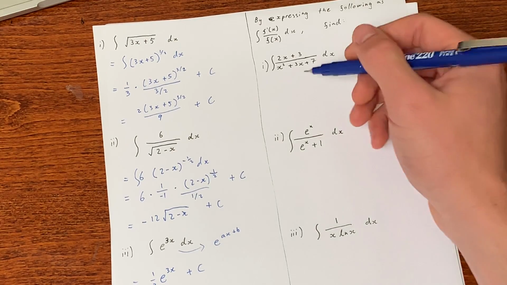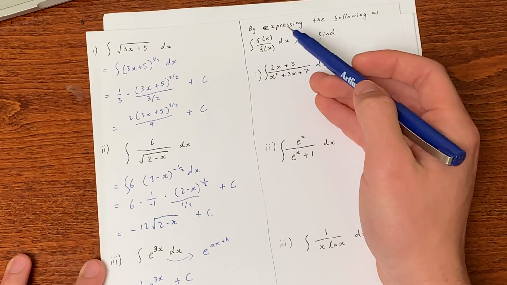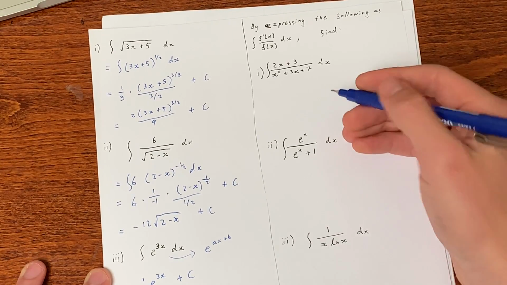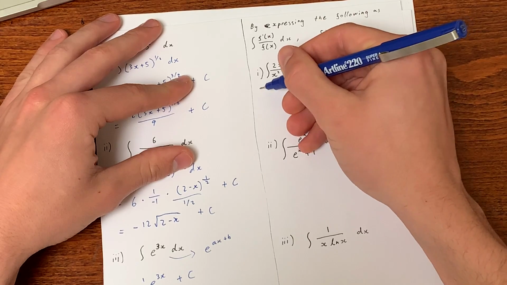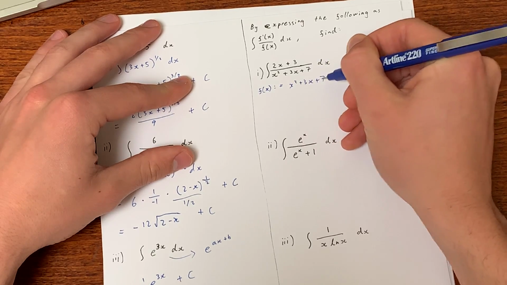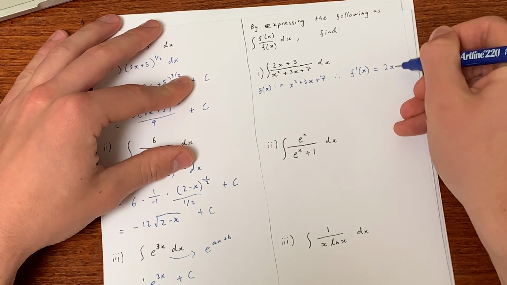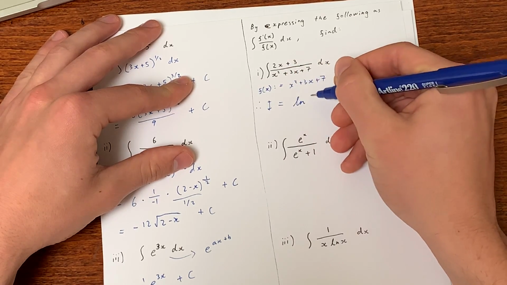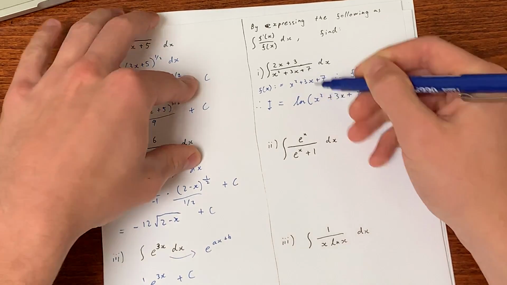These integrals here we can all do by applying this formula. We notice up the top, it gives us a bit of a hand: by expressing the following as f dash x on f of x, find these integrals. So in the first example, it's already pretty much done for us. If we let f of x equal x squared plus 3x plus 7, then f dash x, or df on dx, is going to be 2x plus 3. So therefore, the integral is simply going to be log of x squared plus 3x plus 7 plus c. And that's the answer to this question.